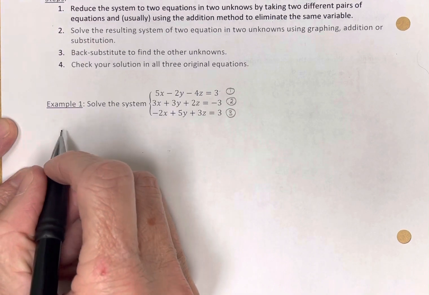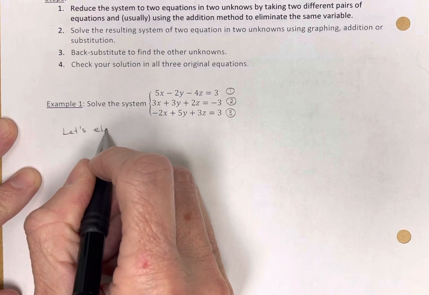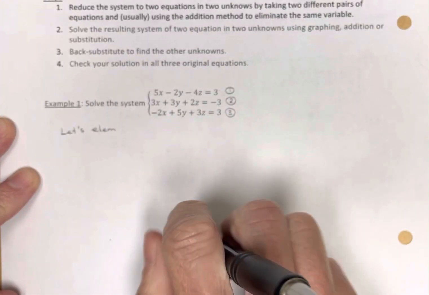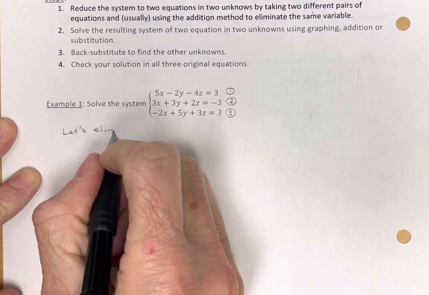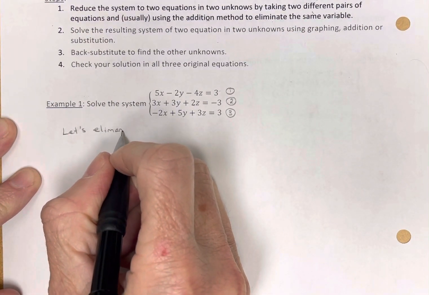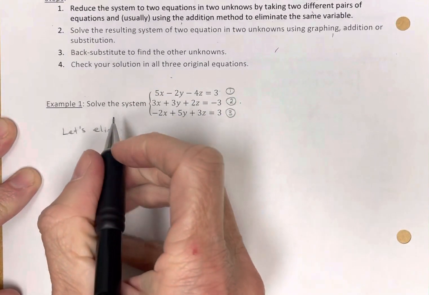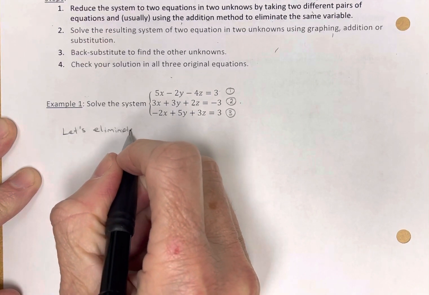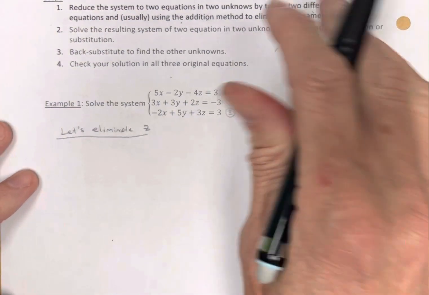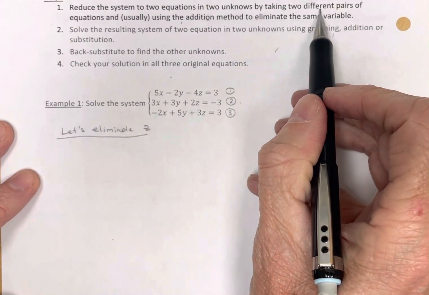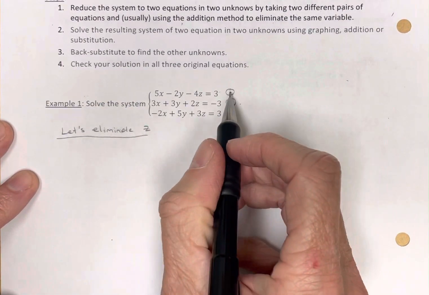So let's do that. I'm going to start off, it doesn't matter, by, let's eliminate z. Okay, so up here, we want to take two different pairs of equations. My first pair, I'm going to take 1 and 2.